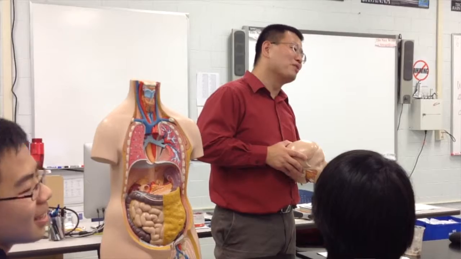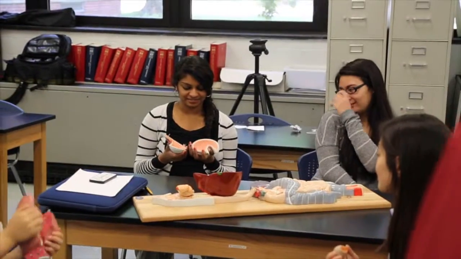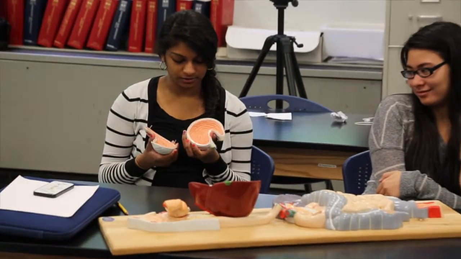And Julia actually has a wonderful model. Can you show everyone what your model shows? What do you notice inside the stomach? There's a lot of ridges. And guess what these ridges are made up of? Muscles. Very good. They're made up of muscles.